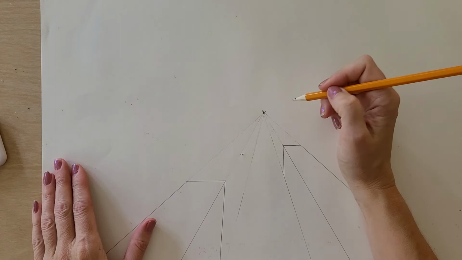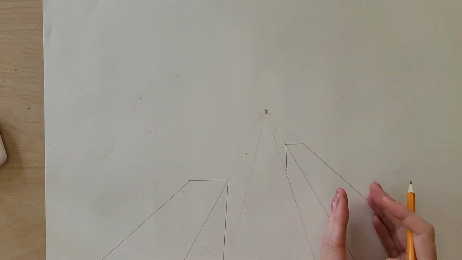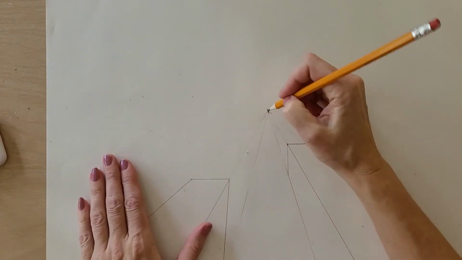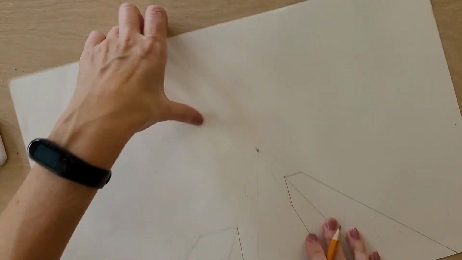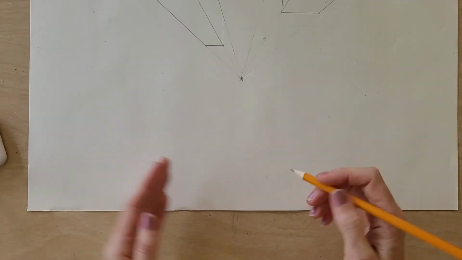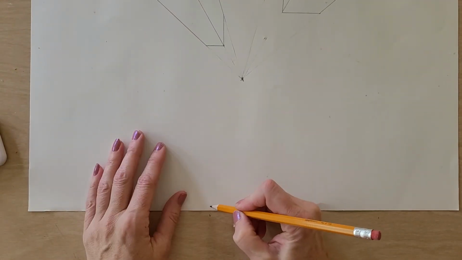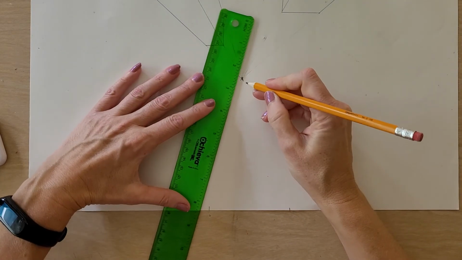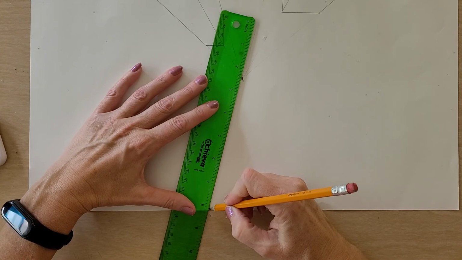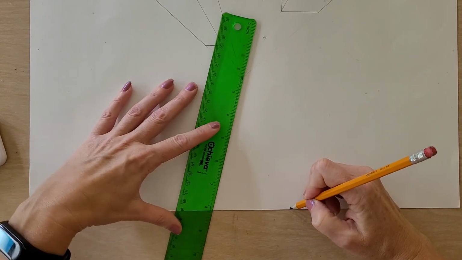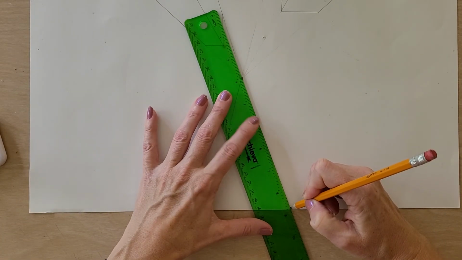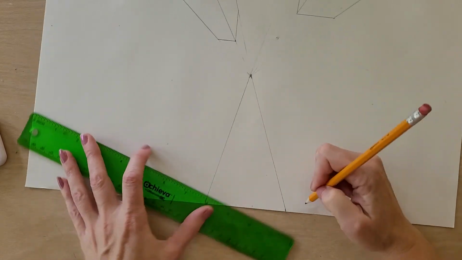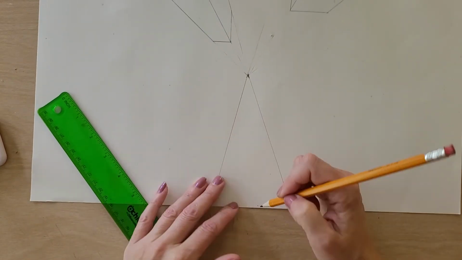Now remember I asked you to make one off to the right and off to the left. If you make one that's directly centered, I'm going to flip my paper all the way over. And if I make one, instead of going to the right or the left, if I make a building that is pretty much right along the center here, make my triangle, take it up to the vanishing point, I would not see either side because it's too centered.